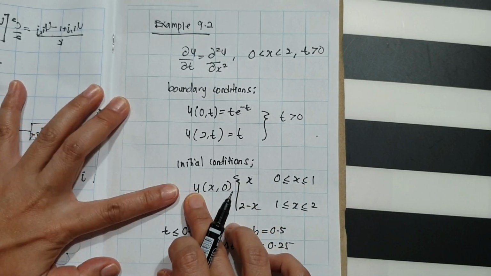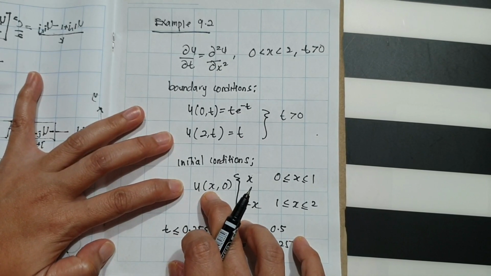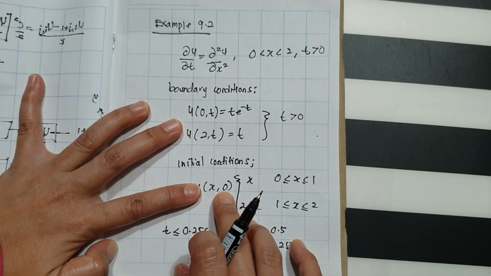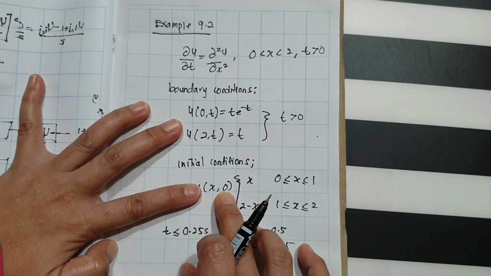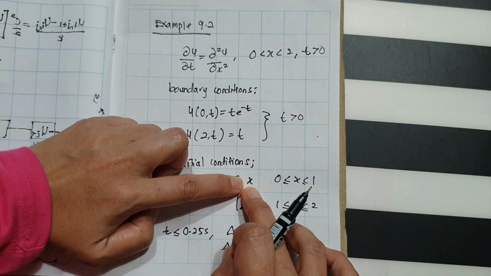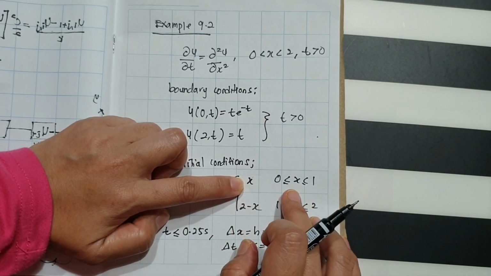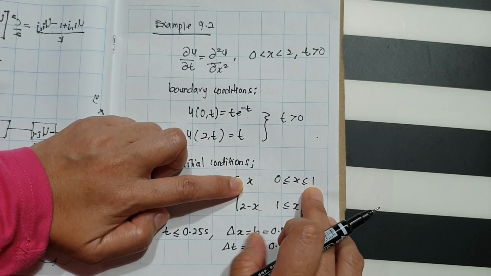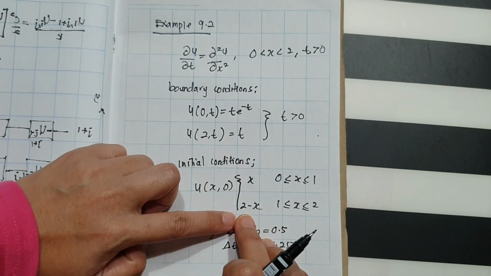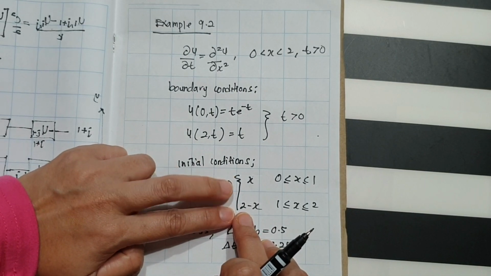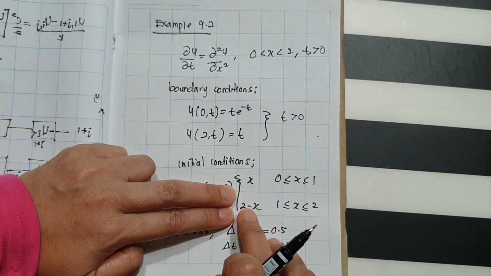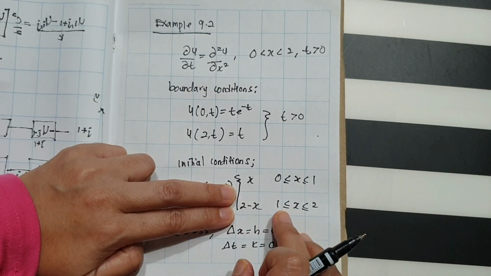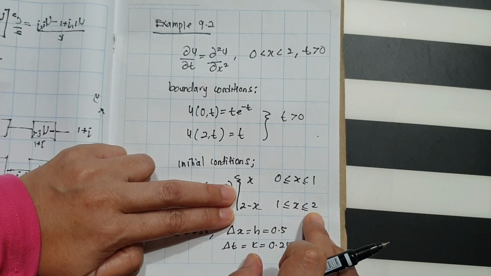For u, the temperature at position x at t equal to 0 is x, for the rod between x equal to 0 and x equal to 1. The second condition is 2 minus x, for the points on the rod between x equal to 1 and 2.